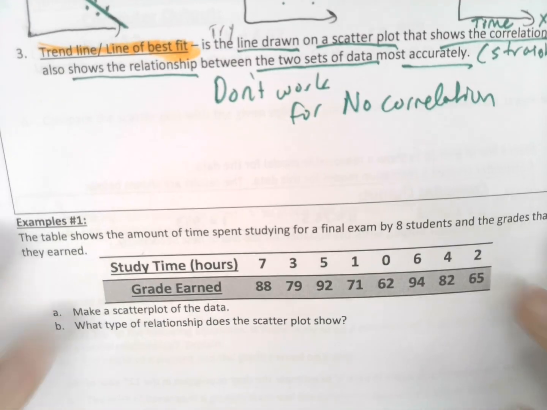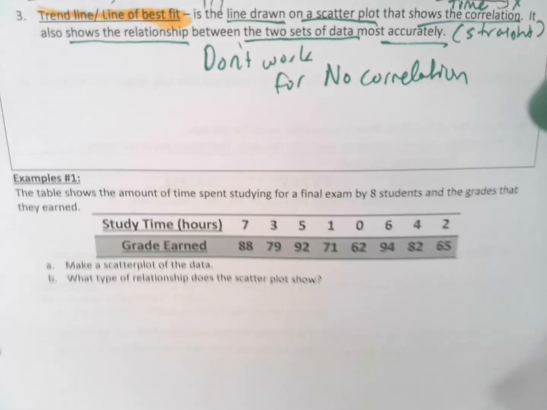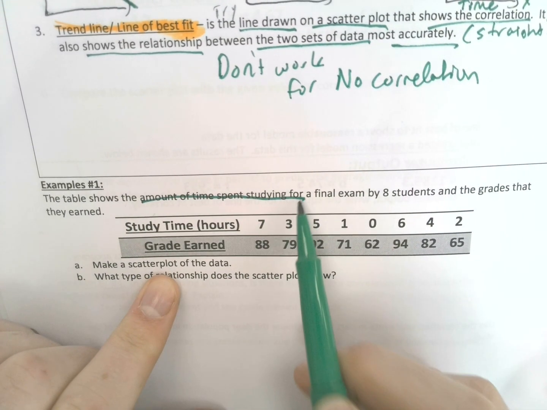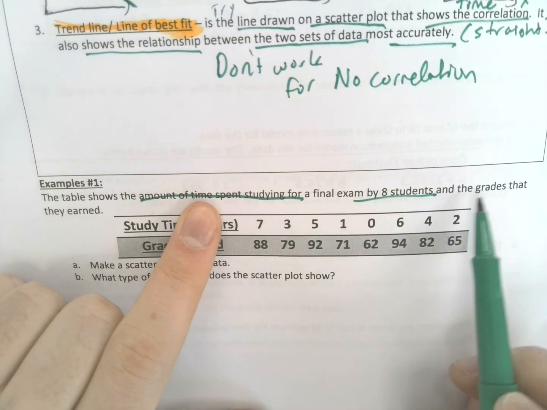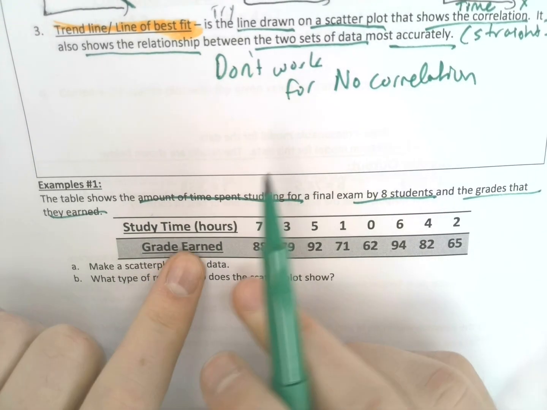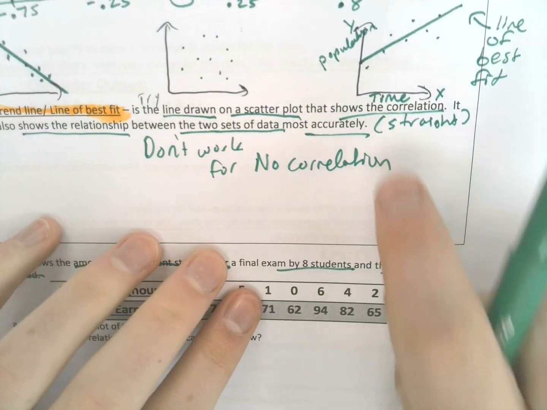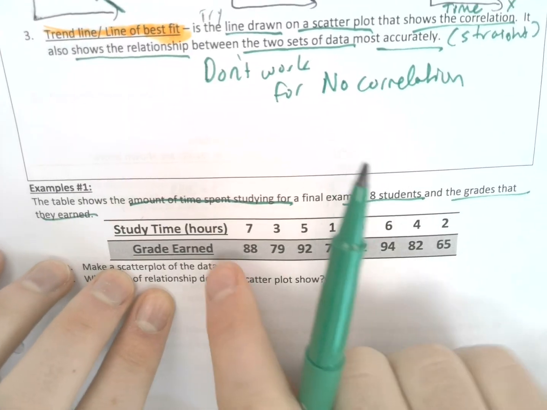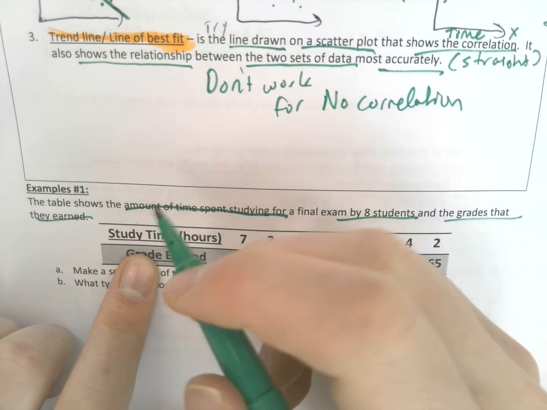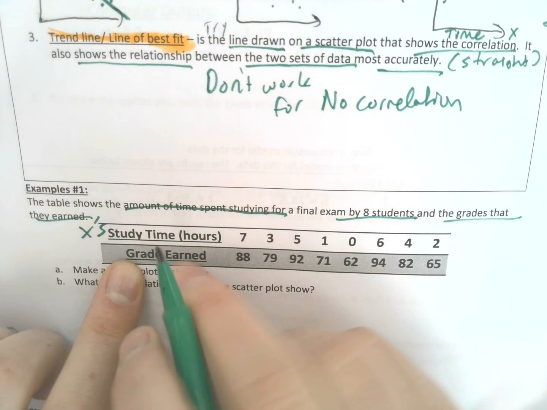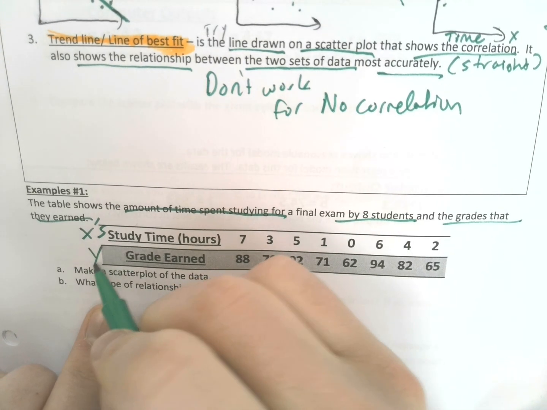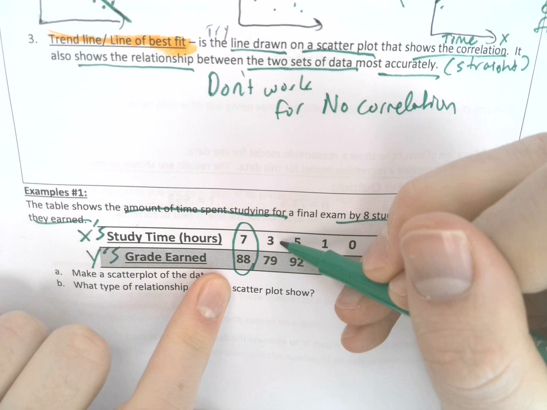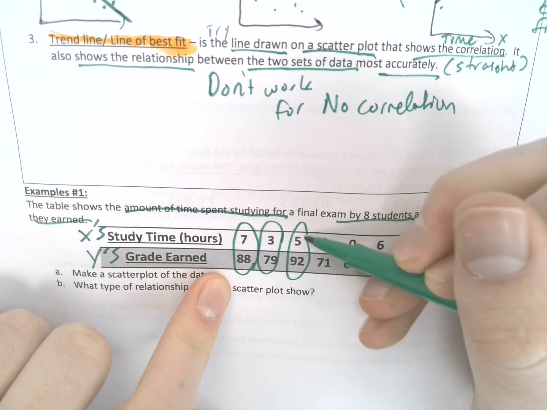And so what I'd like you guys to do, I want to give you the chance. This table shows the amount of time spent studying by each student and the grades they got. Do you remember what I said earlier? What is almost always on our x-axis? Time. So check it out. Study time. These are going to be our x's, and then our grades are going to be our y's. So we can see that these are connected.